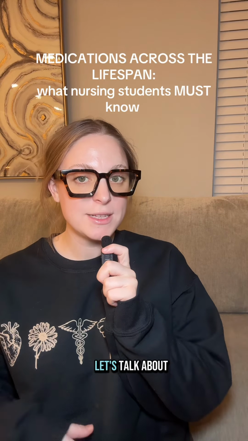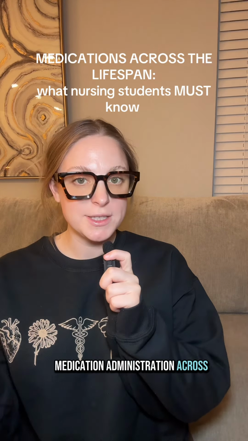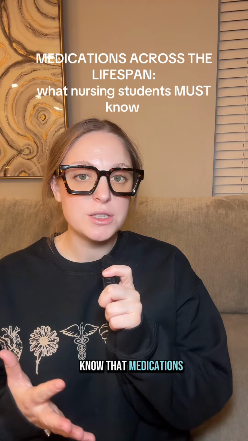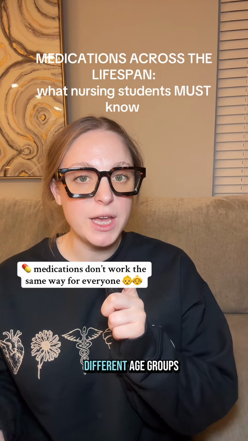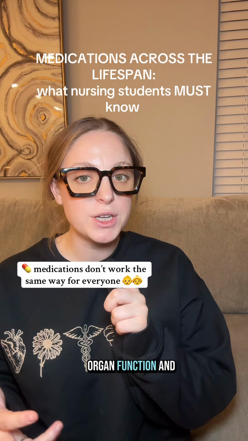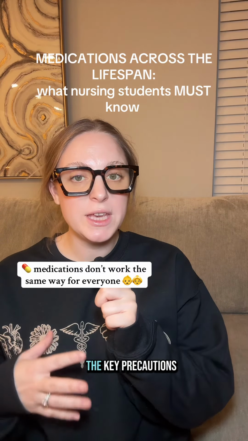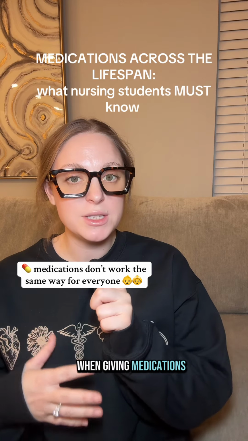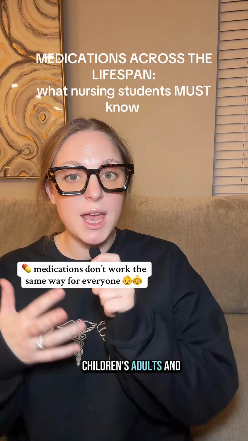Pharmacology nursing students, let's talk about medication administration across the lifespan. As nurses, we know that medications don't work the same for everyone. Different age groups process drugs differently due to variations in metabolism, organ function, and body composition. Let's break down the key precautions you need to take when giving medications to neonates, children, adults, and older adults.